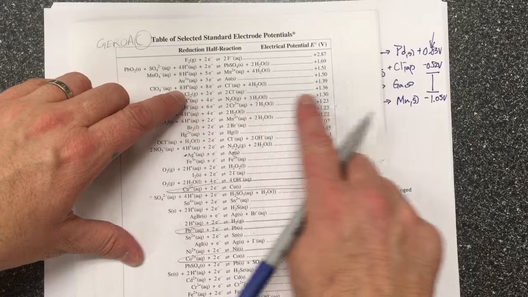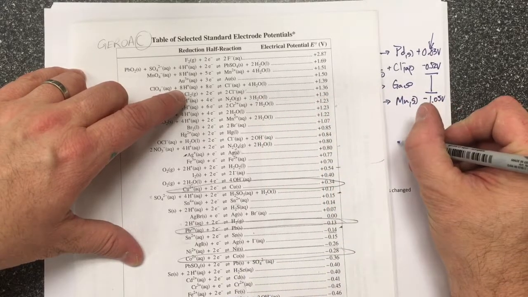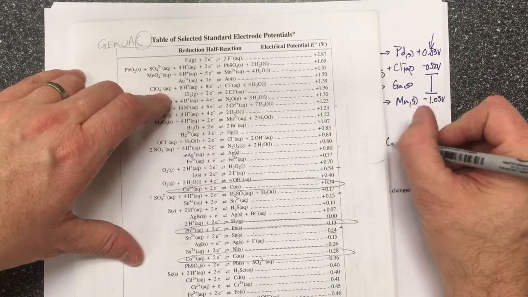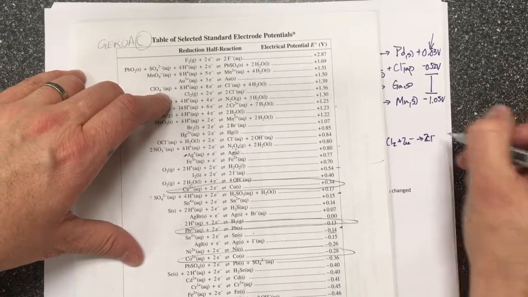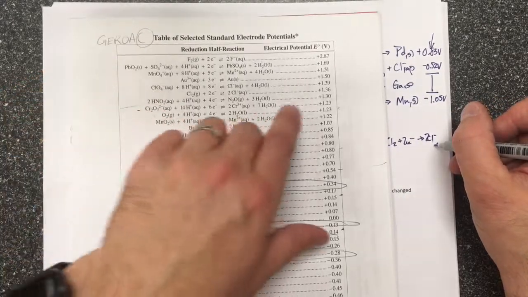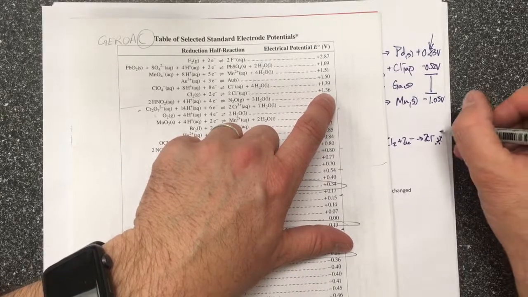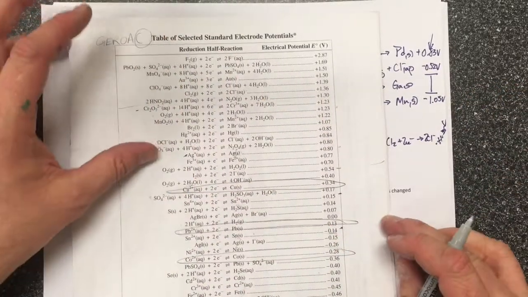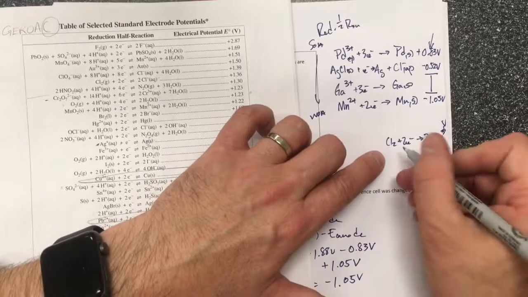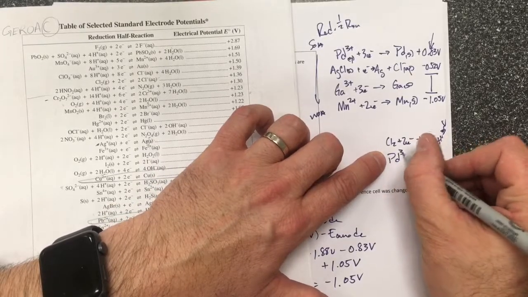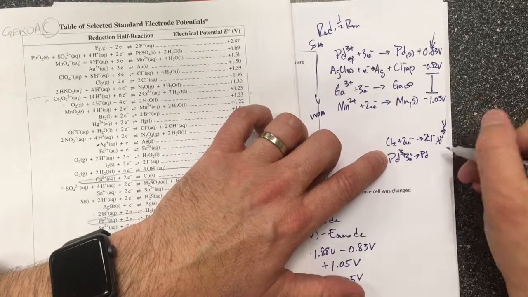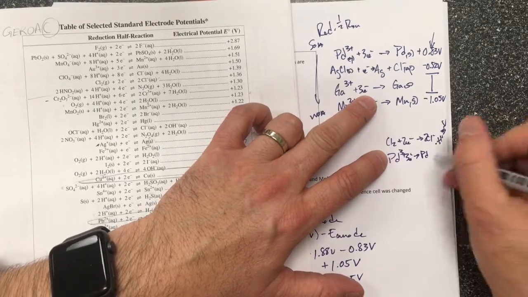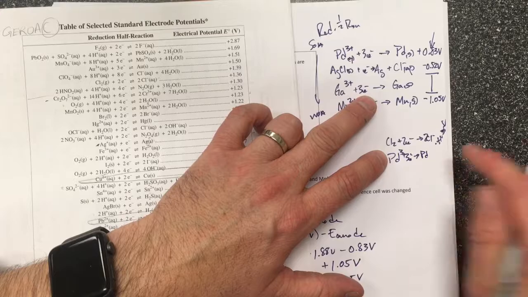And so I've got my chlorine plus 2 electrons becomes 2 chlorides, and the reduction potential is positive 1.36 volts. Well, if my palladium ion plus 3 electrons becomes palladium, becomes my new reference, that means this is going to become 0.